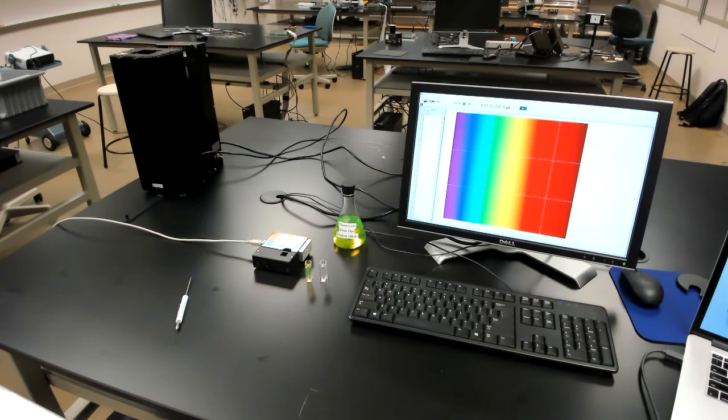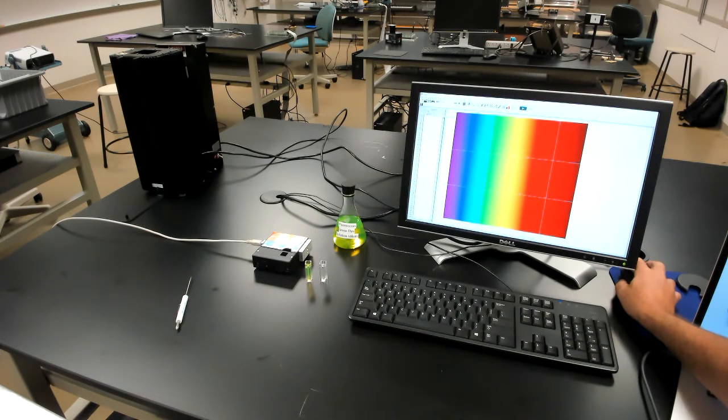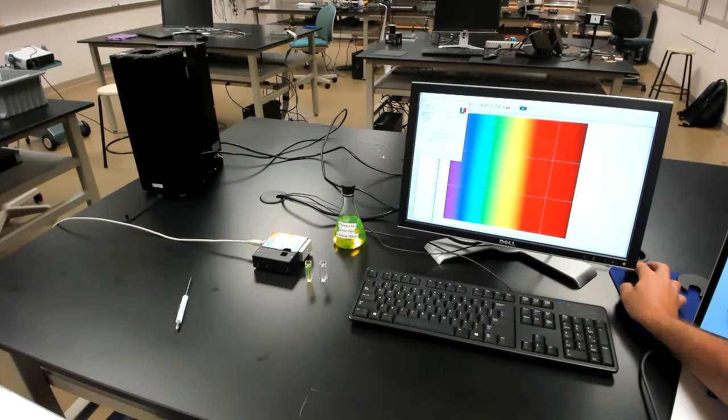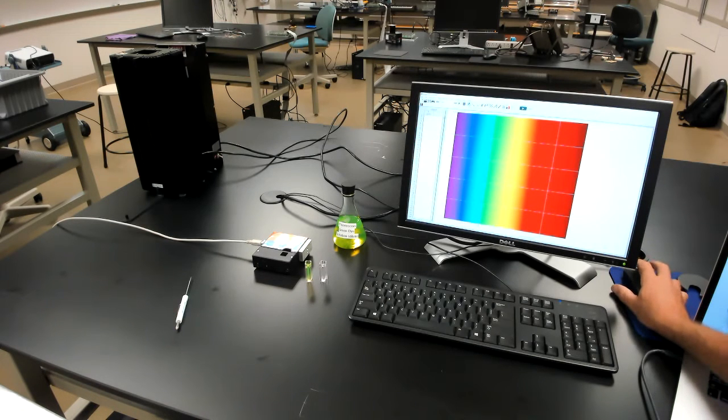All right. And now we're going to make sure that the units of the experiment, spectrometer mode here, is transmission. There we are. That's what we wanted. And now we can go ahead and close this.